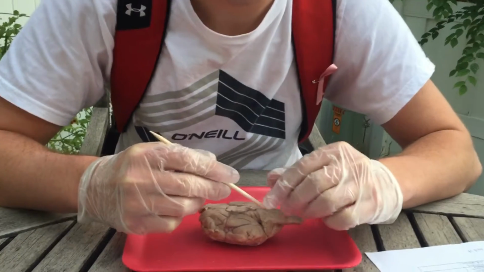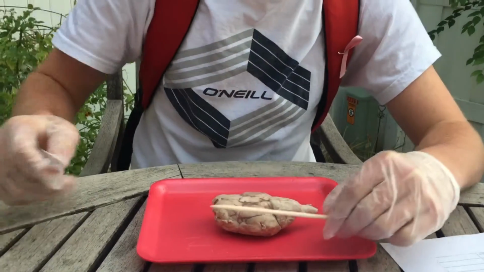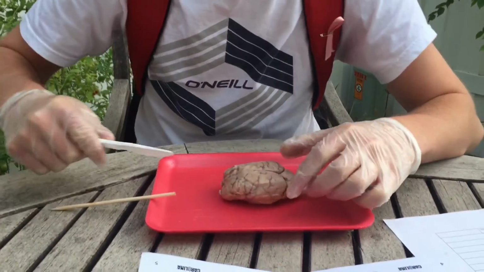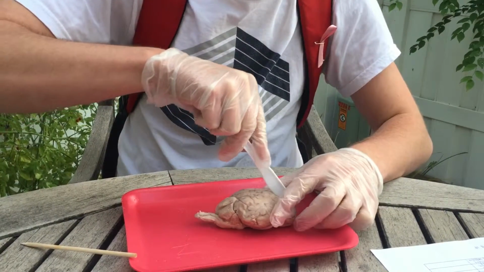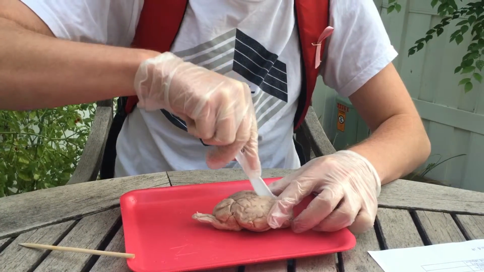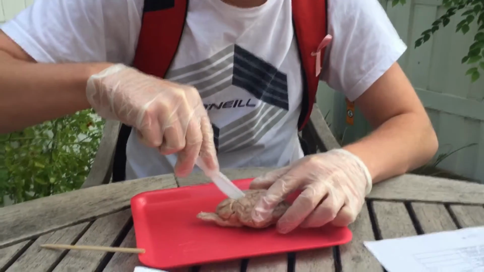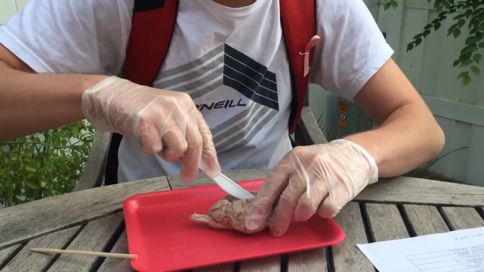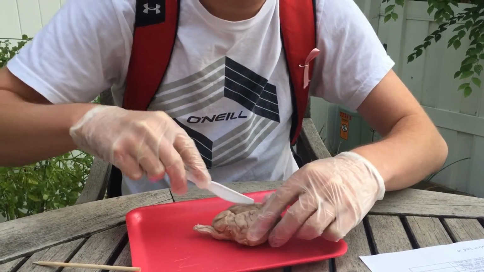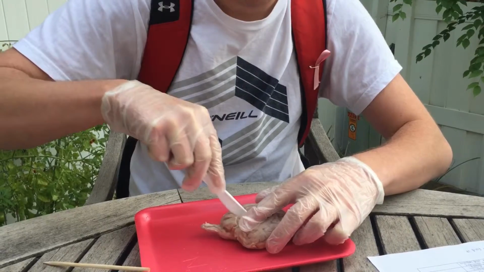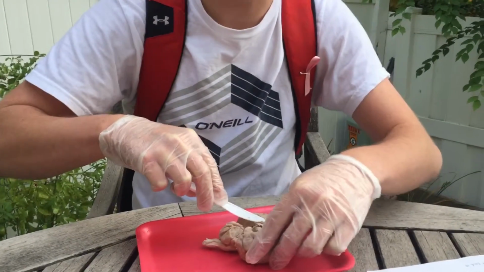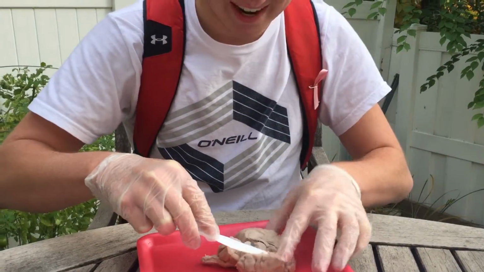Then we're gonna cut this bad boy open. Wow. The noise is so gross. I know. All right.